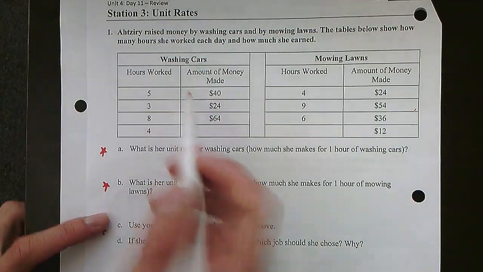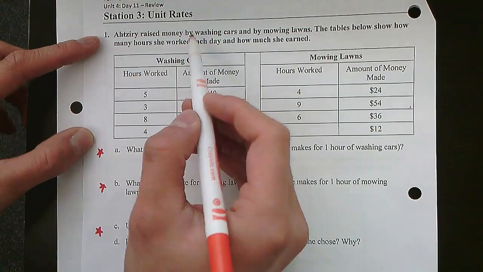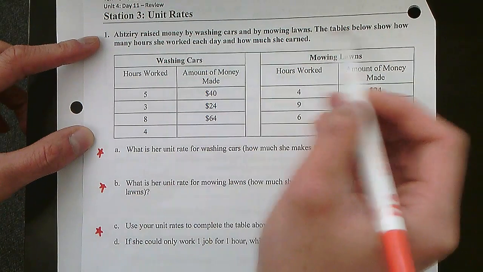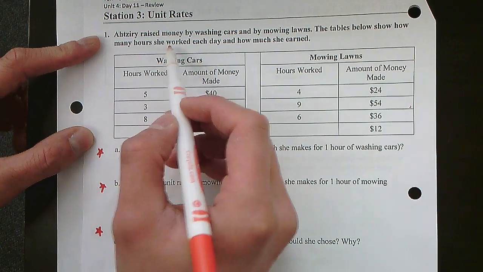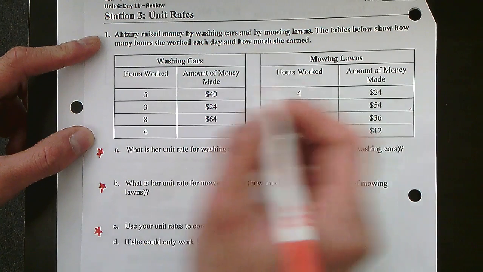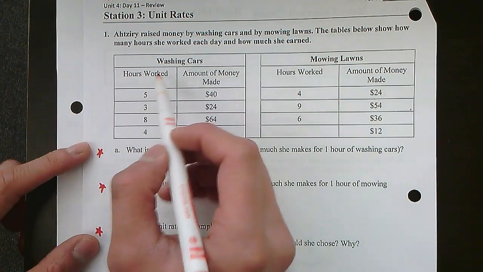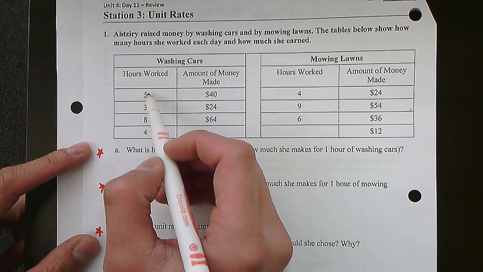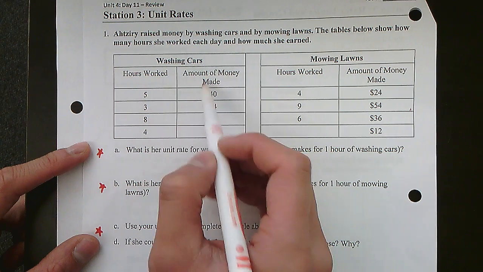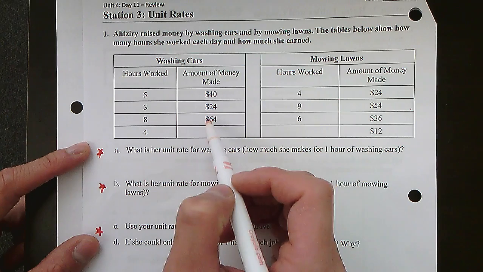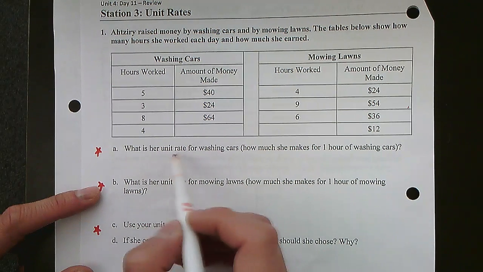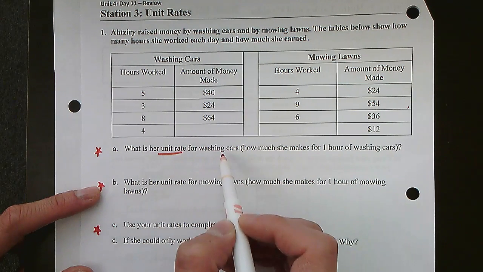So let's look at what we have here. Atsuri raised money by washing cars and by mowing lawns. The tables below show how many hours she worked each day and how much she earned. We see here washing cars. This is how many hours she works each day, and this is how much money that she made. It asks us, what is her unit rate for washing cars?